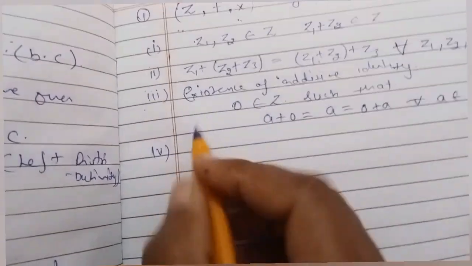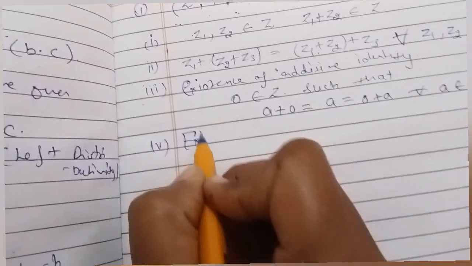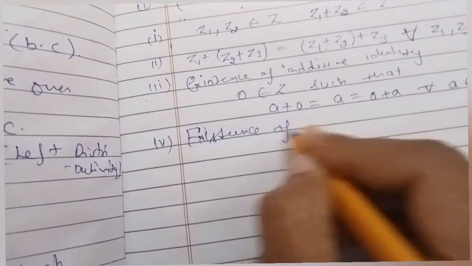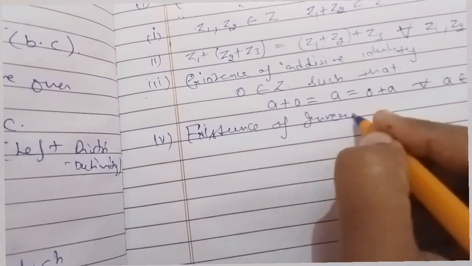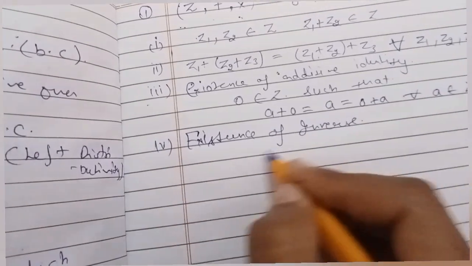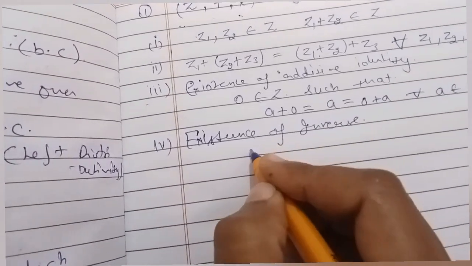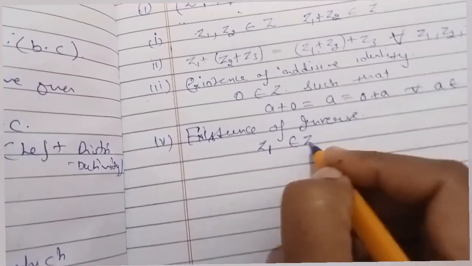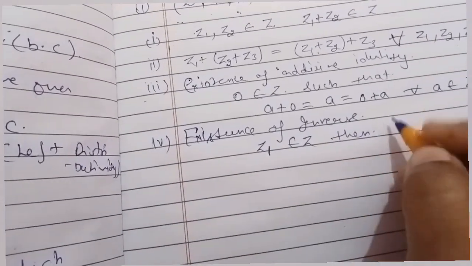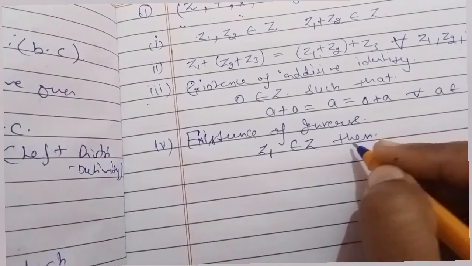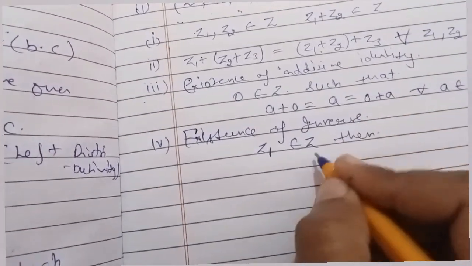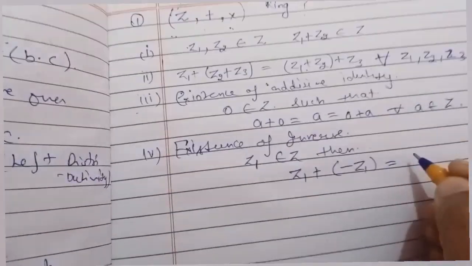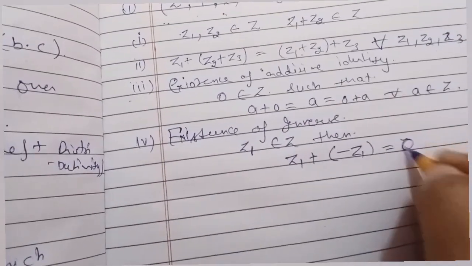Now what is the inverse for any integer? Existence of inverse. If we take any element, say z1 belonging to Z, then its inverse is minus z1, so z1 plus minus z1 gives the additive identity 0.